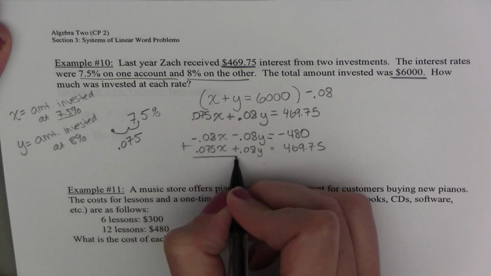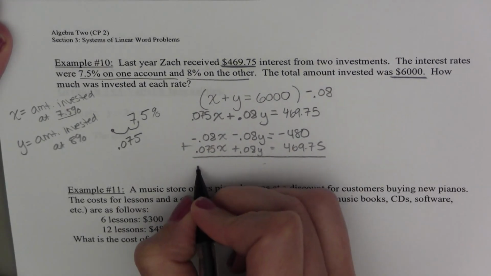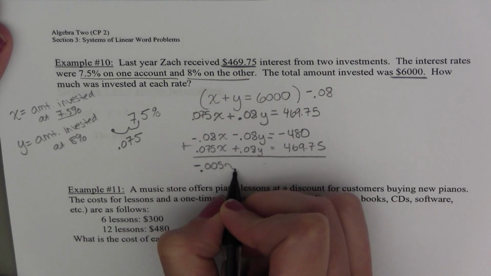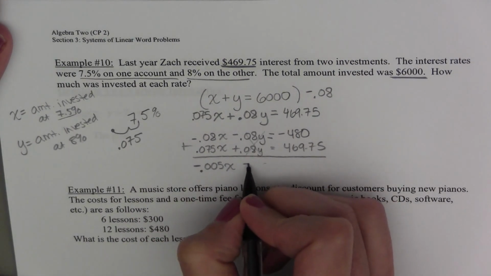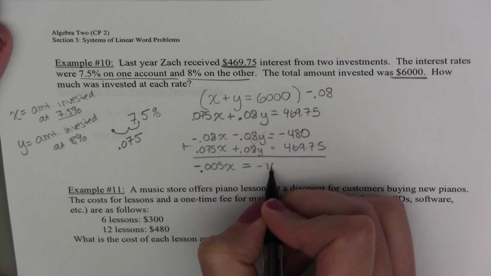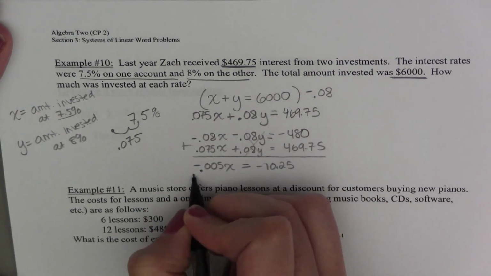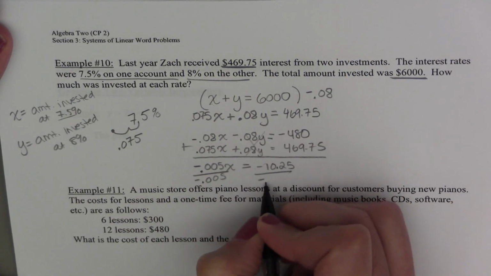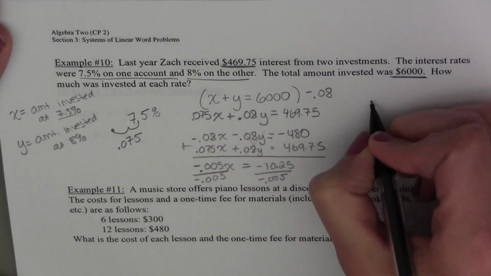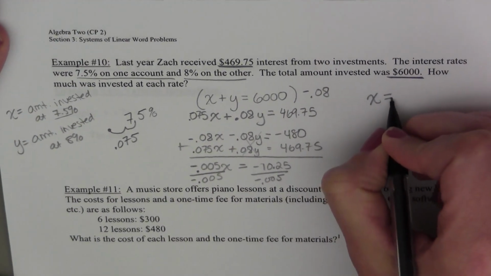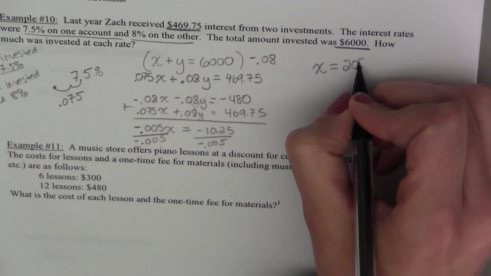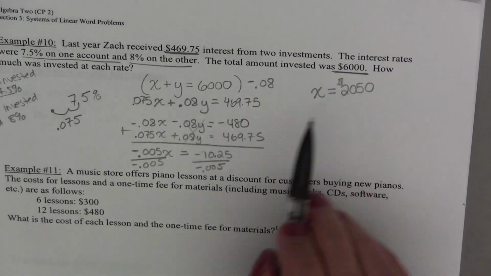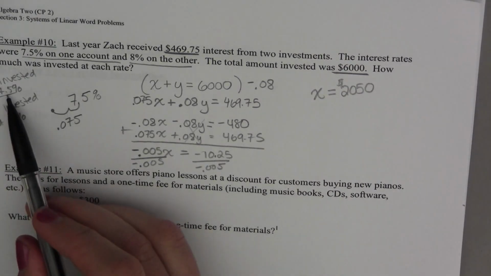Turn it into one big addition question. Adding those x's will end with negative 0.005x. Our y's will be eliminated, equals negative 10.25. Working to get x alone, divide by negative 0.005. And we get x equals $2,050. So we invested $2,050 at that 7.5%.